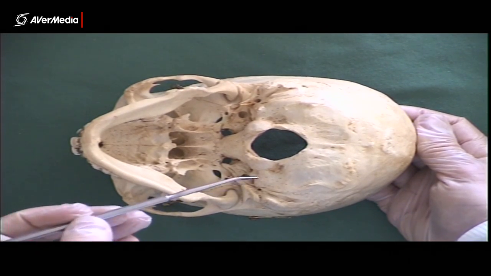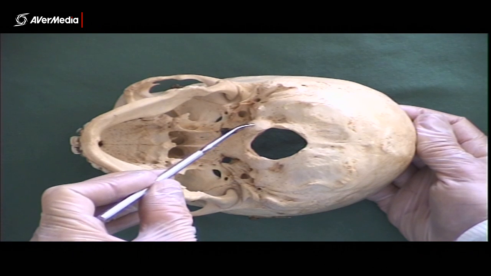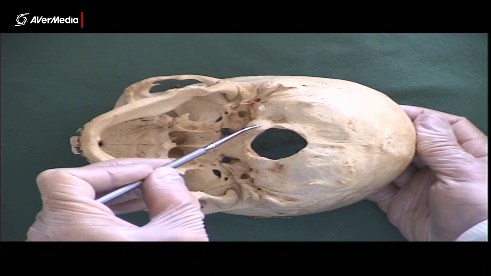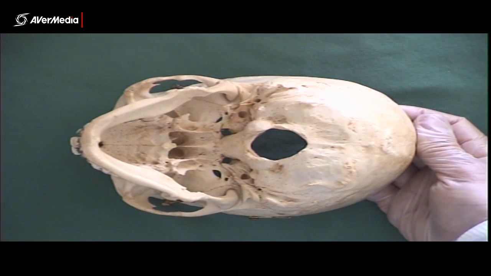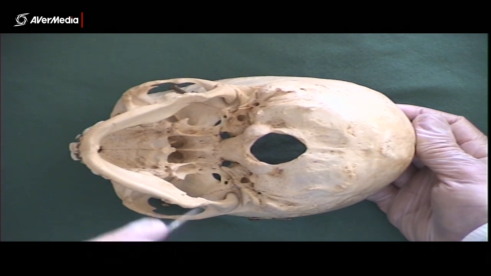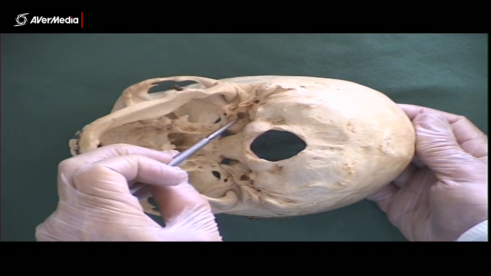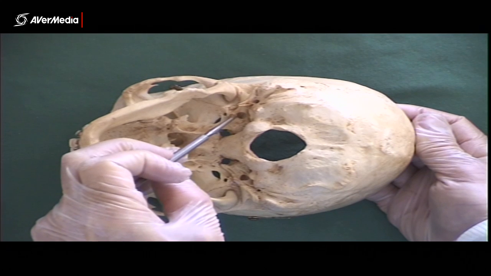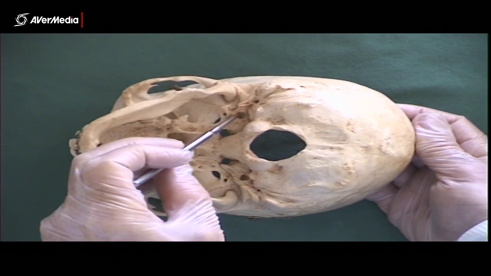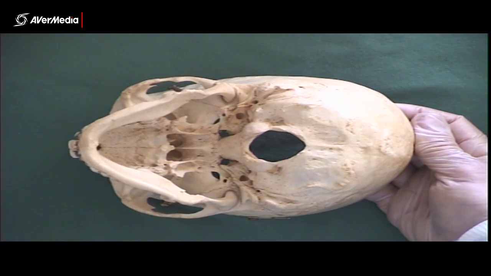to spot. Just anterior to that and on either side, we have occipital condyles. Now this is where C1 articulates with the skull. Then just anterior to that, from this point of view, you can see a round opening. Now that's an opening for the carotid canal. So that's just anterior and lateral to the occipital condyles.